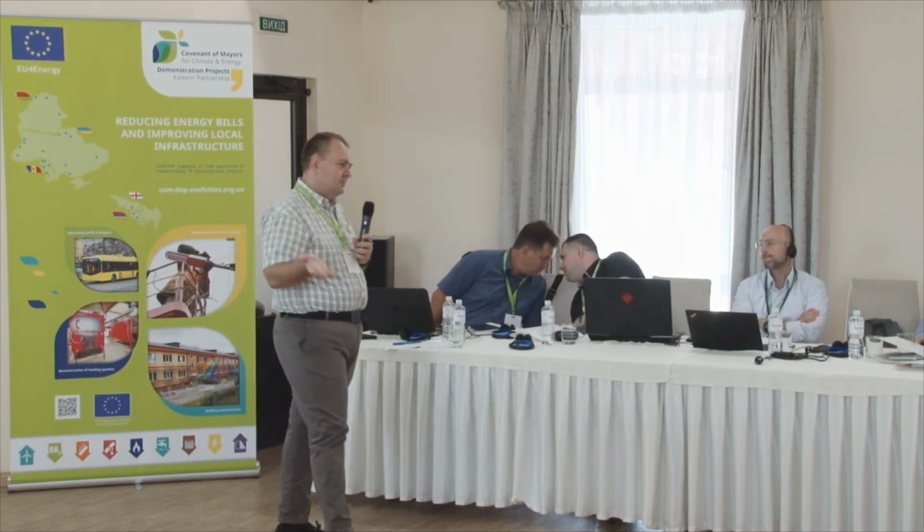The first are estimated, like the base indicators, which are normally calculated by the auditor from the point of view of how much the building would consume if it functions in a proper way. But also we have the records of the actual consumption of energy before the implementation of the project, and we are ready that on the basis of the results of implementation of the project, some buildings or some facilities will consume more energy than before.